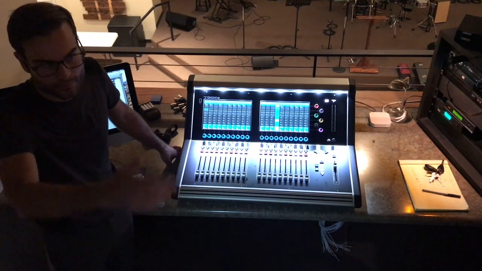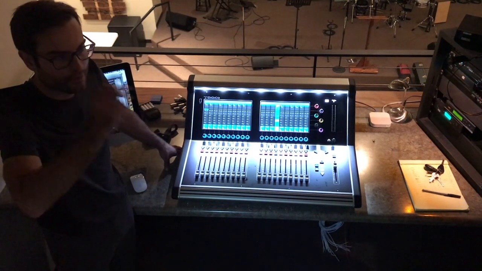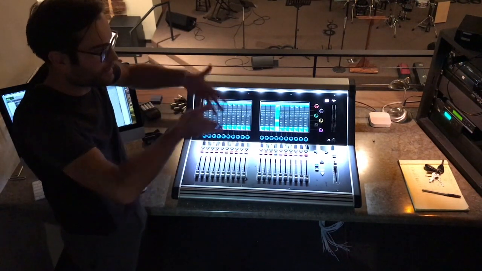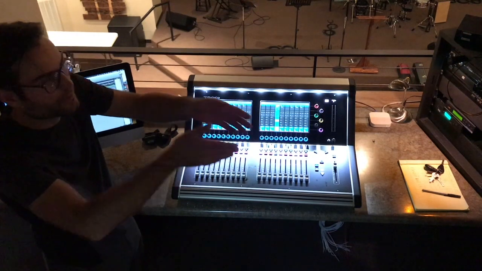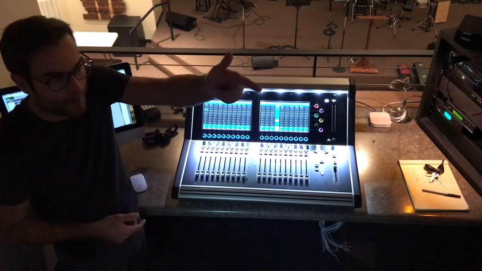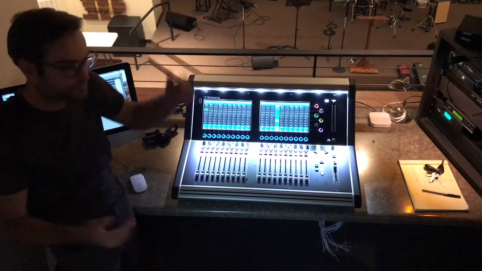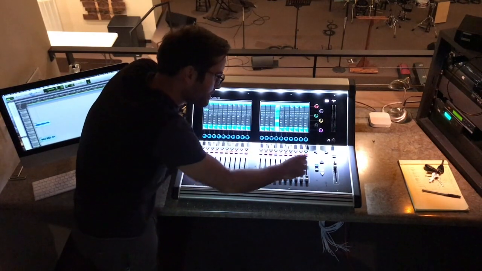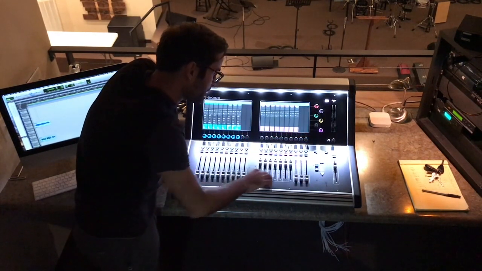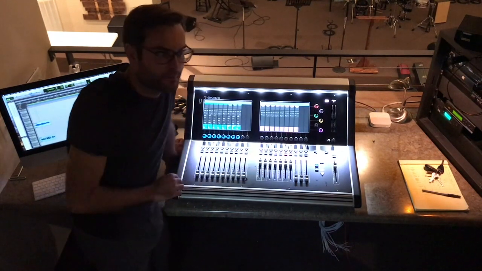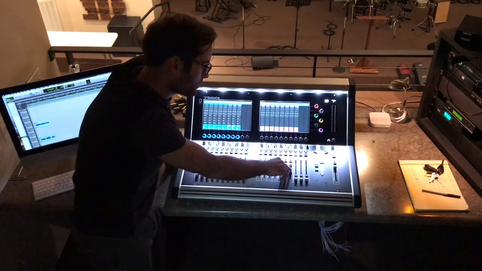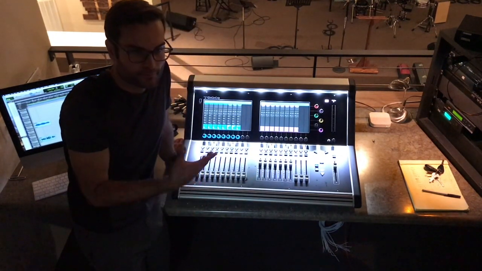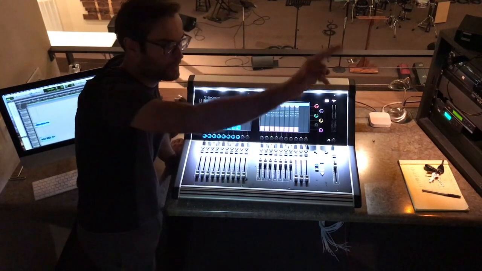Okay, you guys remember how auxes work, or do you know how an aux works? Yep. So you have to turn it up. You're sending it to the aux. It goes to the aux master, and then the aux master is what feeds the amp, and then that amp feeds the speaker. If we go down here to our master layer, that's where those aux masters appear. So the aux masters for monitor 1 and 2 are right here.